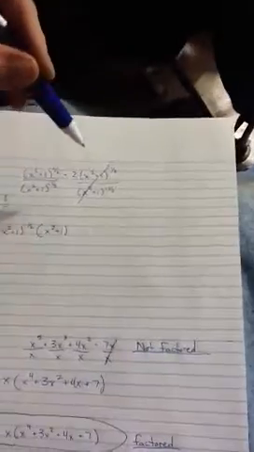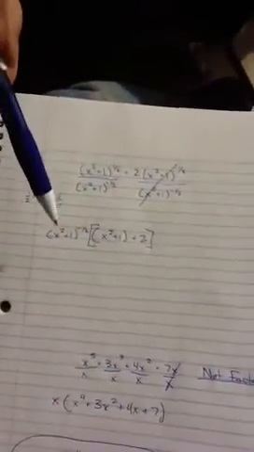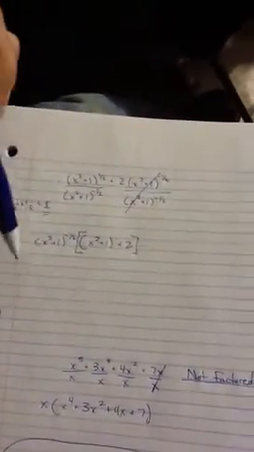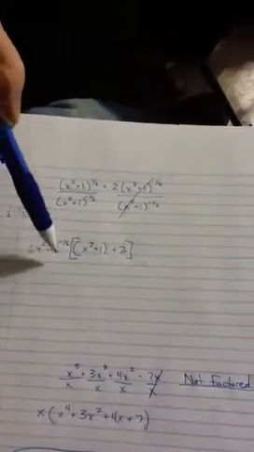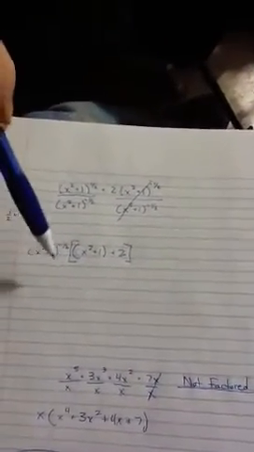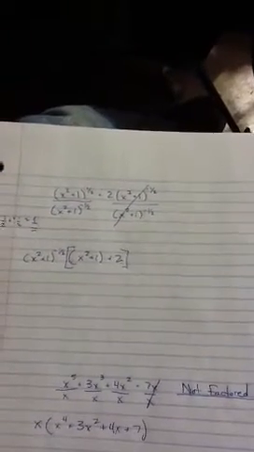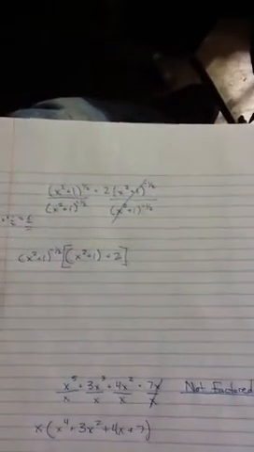And then here, those would cancel because anything over itself is just 1, and you're left with a plus 2. And this right there is what you have after you factor out the lowest power, and in this case we're factoring out an x squared plus 1 to the negative 1/2.